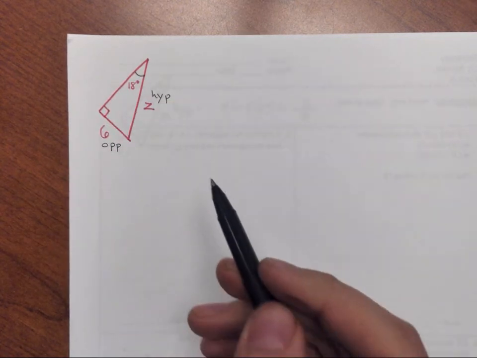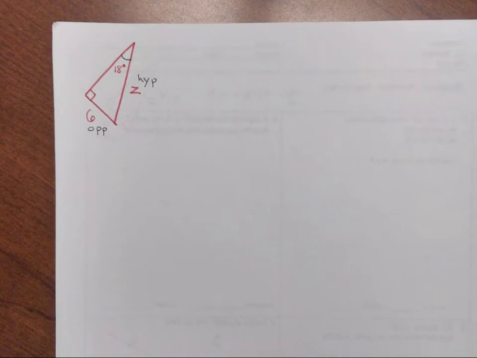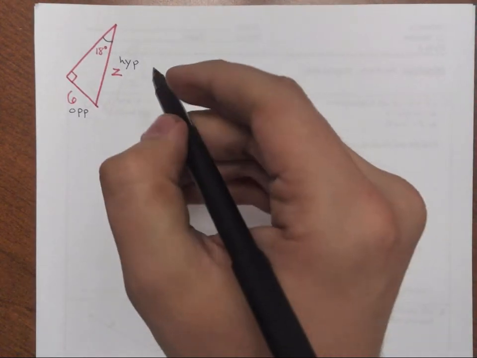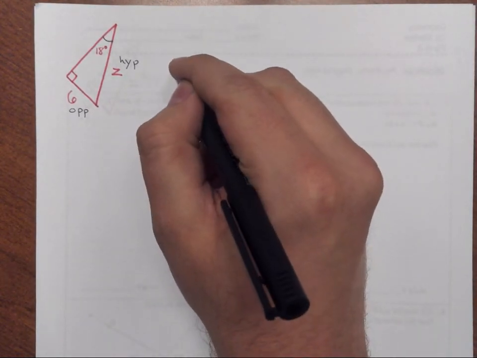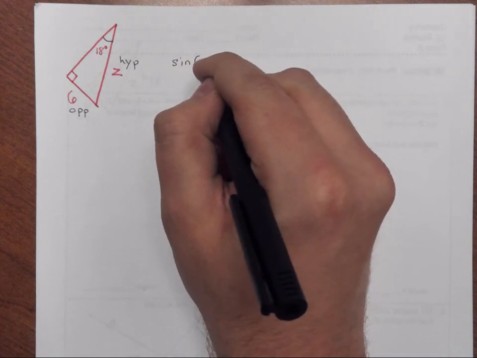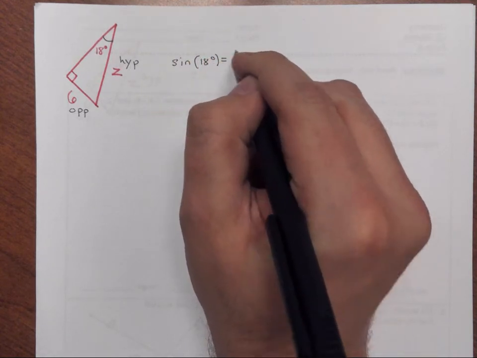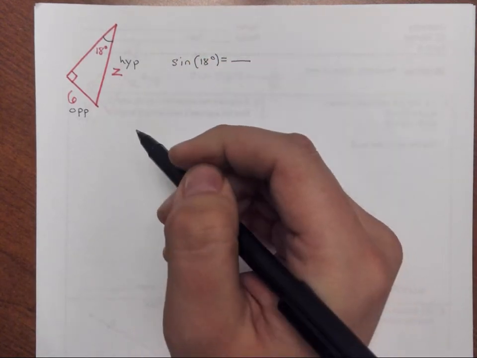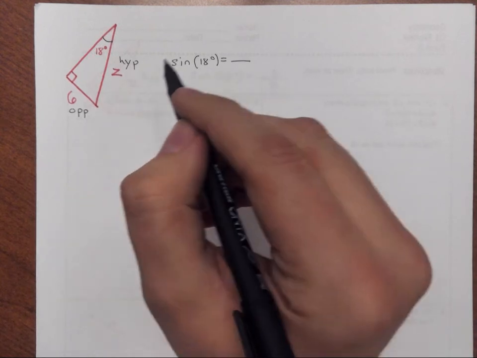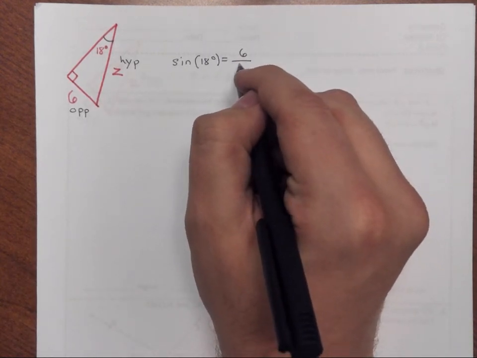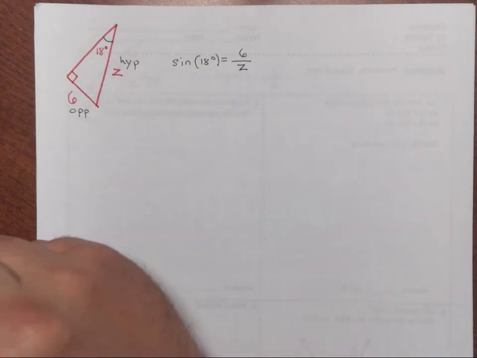I'm not using the adjacent. What relates the opposite to the hypotenuse? Well, opposite and hypotenuse are related by sine. So the sine of 18 degrees is equal to, sine is opposite over hypotenuse, opposite over hypotenuse gives me 6 over z.